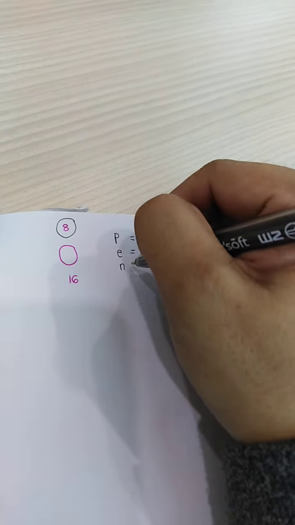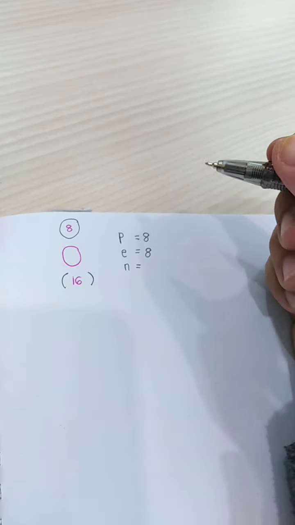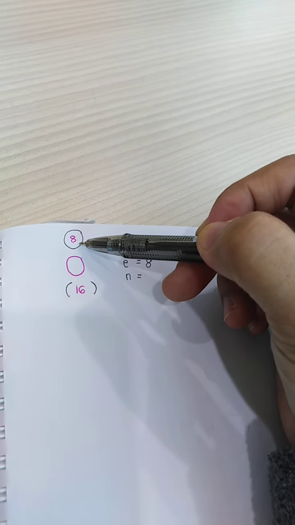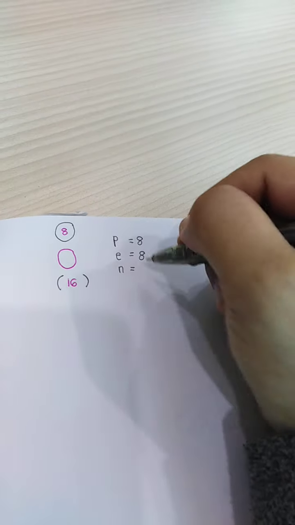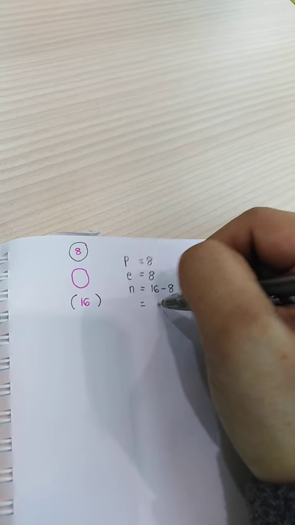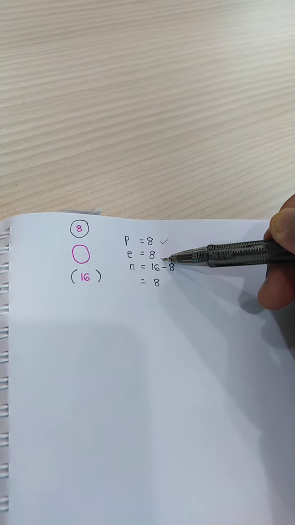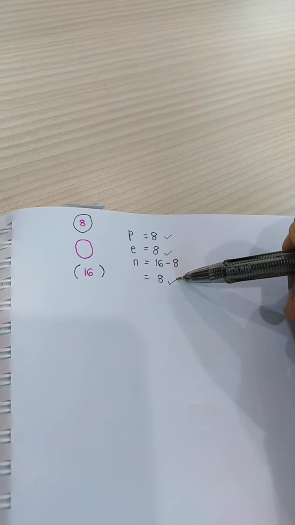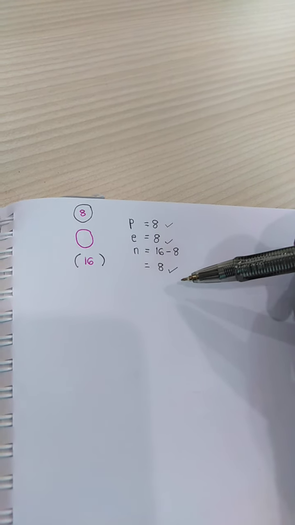Now, what should I do to find the neutron? So, I just simply take this bigger number down here minus the upper number here. So, 16 minus 8. 16 minus 8 is 8. So, by calculating the number of proton, electron, and neutron, I can simply draw its atomic structure.